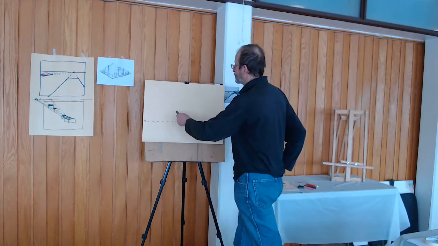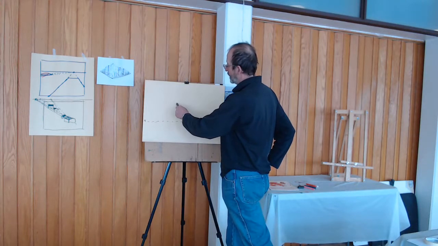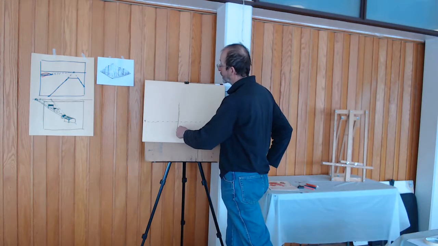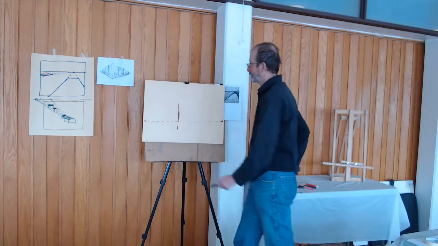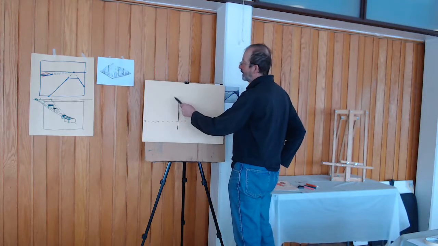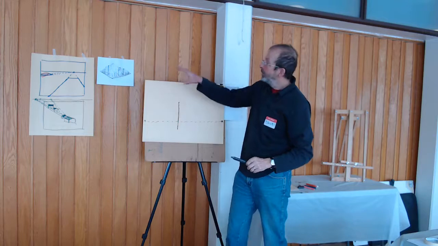So if I take that first building, it's going to have a vertical corner that I can see, isn't it, right? And then from the top of the building, I've got parallel lines. Well, they're parallel in reality.